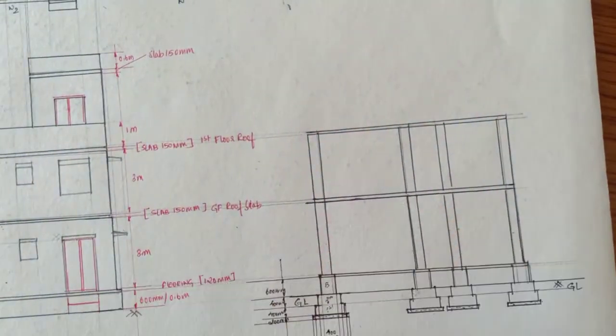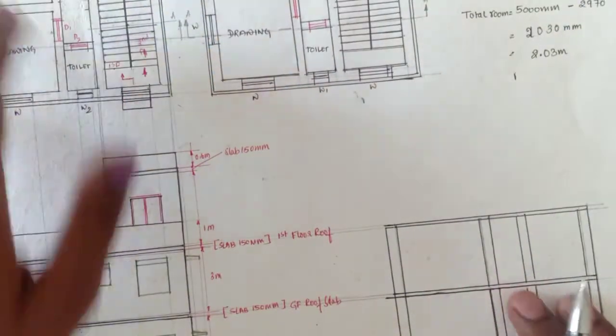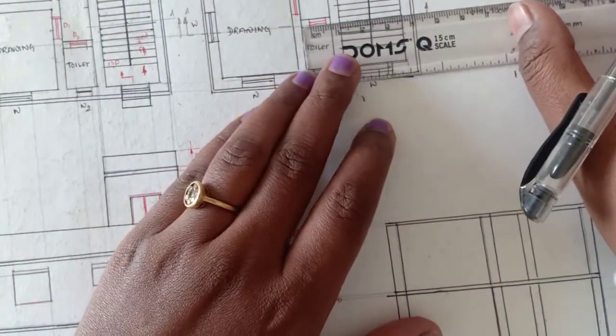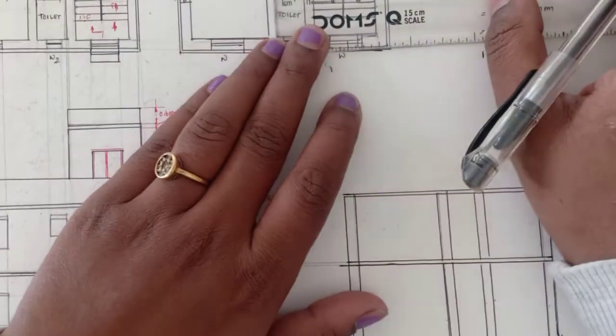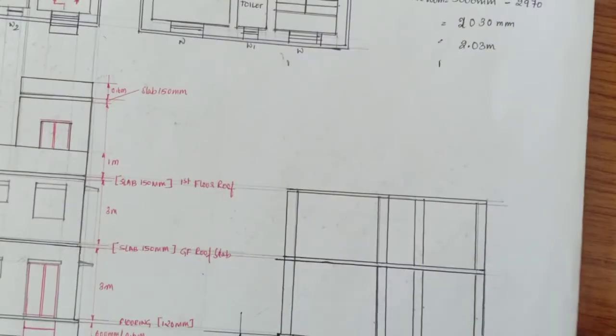Check the door size. So it is D2. So D2 is a very small door.